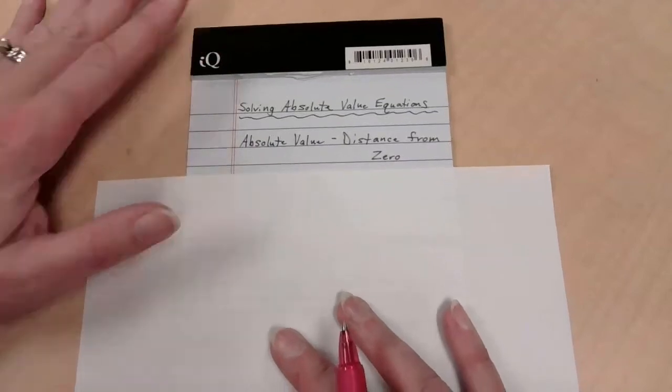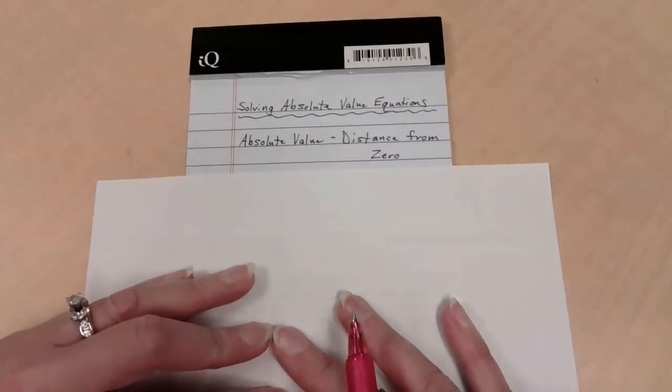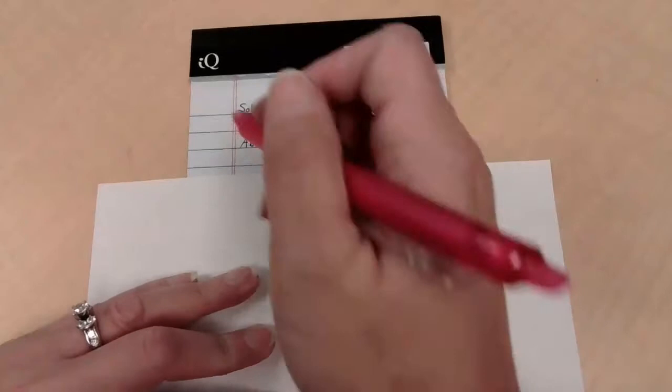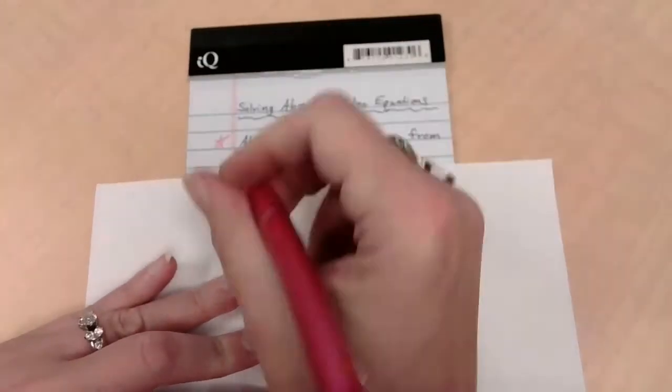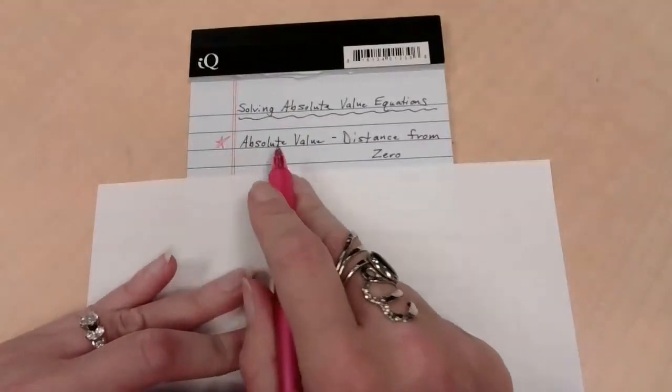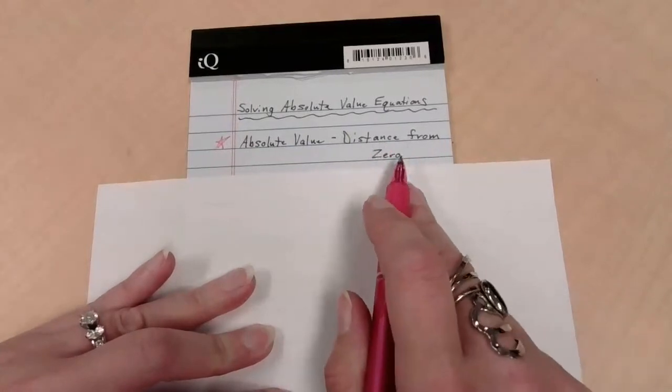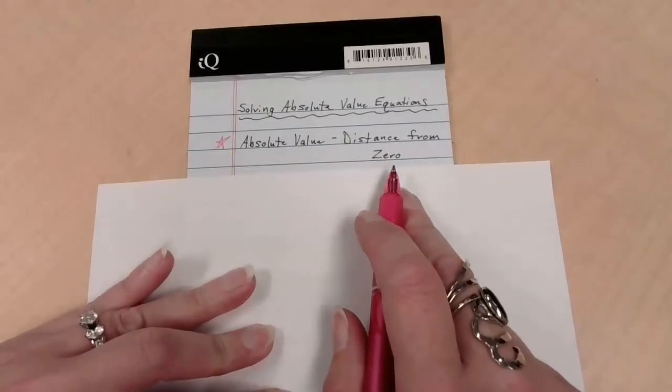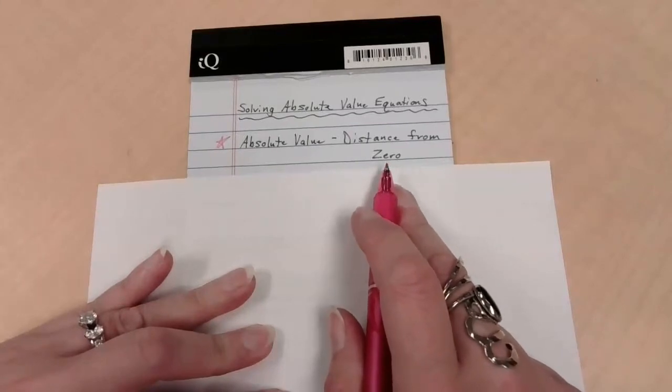Absolute value is the distance from zero. How far a number is away from zero. This is massively important for you to know. Absolute value is the distance from zero. So think on a number line. I have a number. How far is that number away from zero?